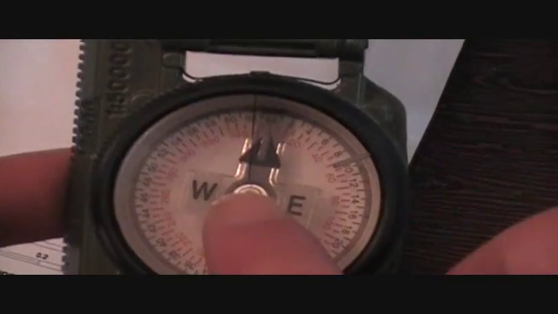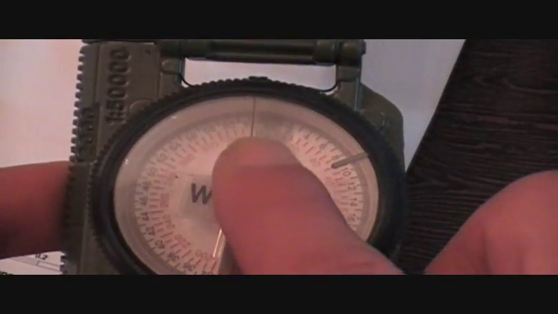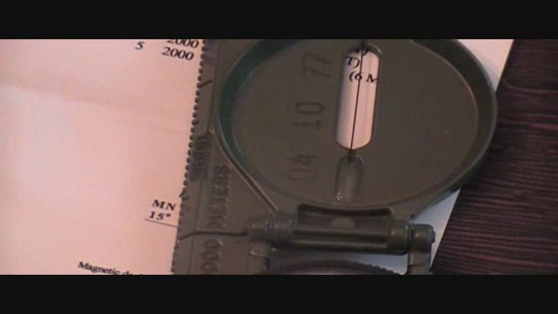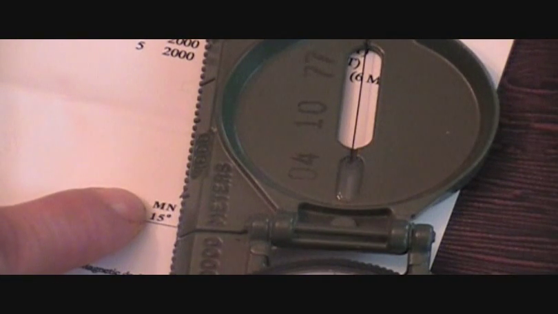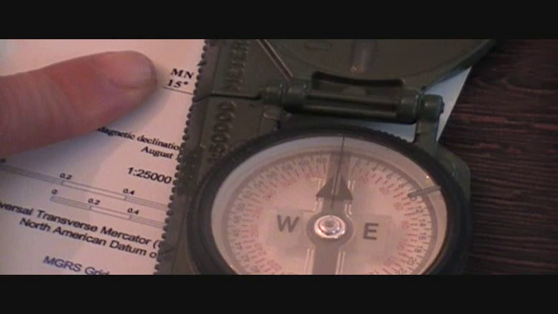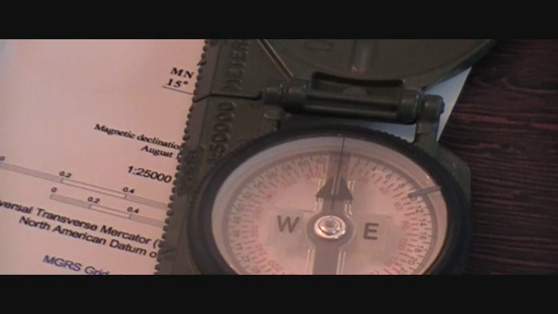So this black thin line, which is known as a lubber line, stays there. So once you orient the compass on a 15-degree magnetic north, and we get that north facing arrow in line with our lubber line, our map is now oriented to the terrain in front of us.